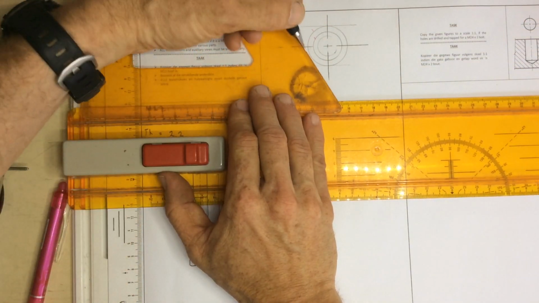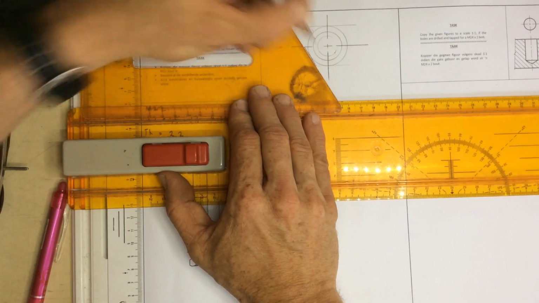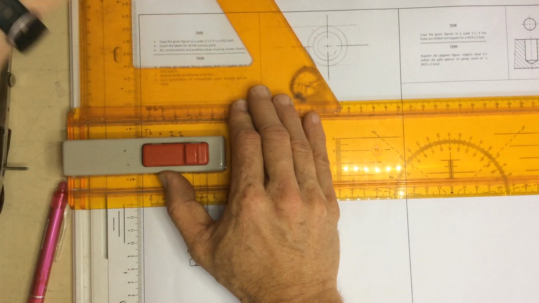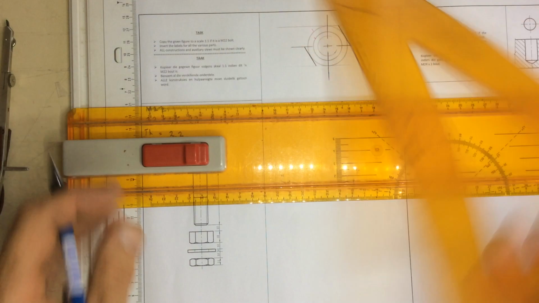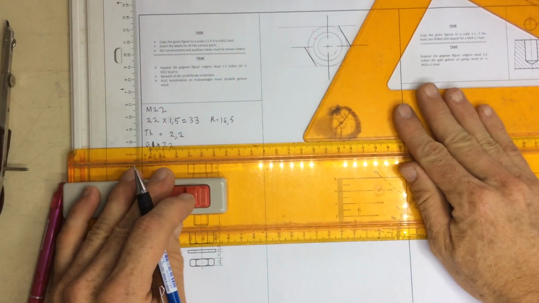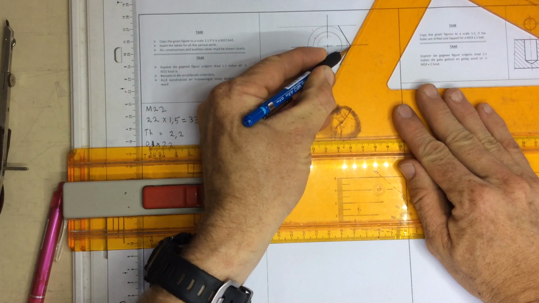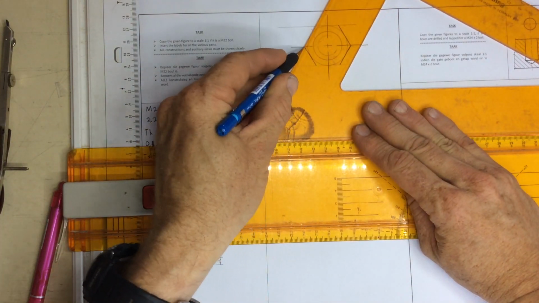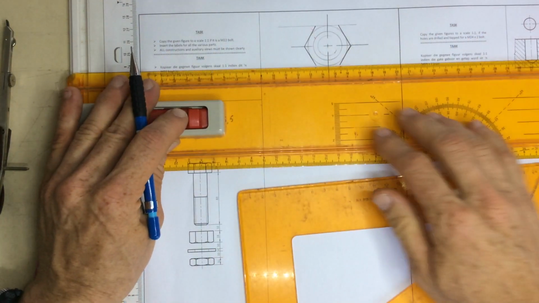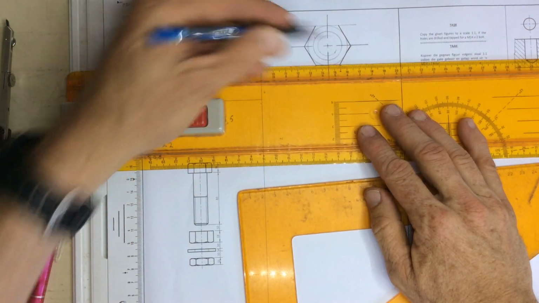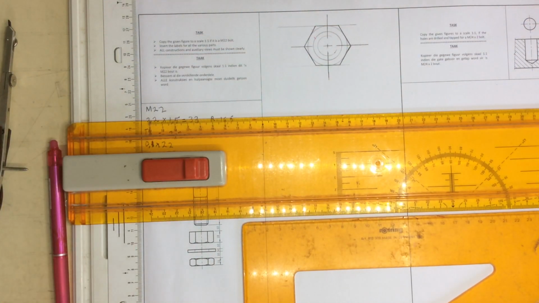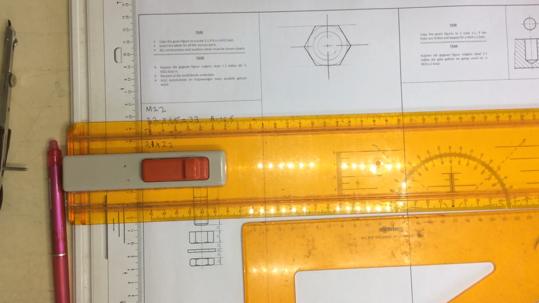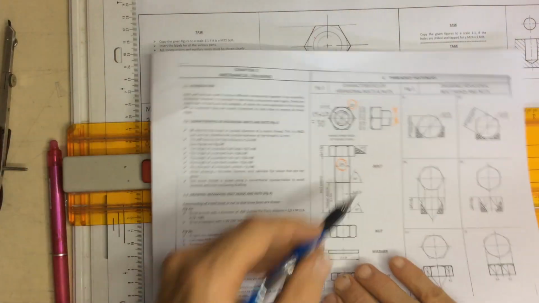And then I can take my set square and I can draw a line going down at 60 degrees over there, at a tangent to that circle, a line at 60 degrees going down there, a line at 60 degrees going at a tangent to that circle, a line at 60 degrees going up there, and I can then finish off that hexagonal bolt like that. Right, that's the first video that I need to do. I will do the next video showing you how you're going to use that information in order to draw this part over here.